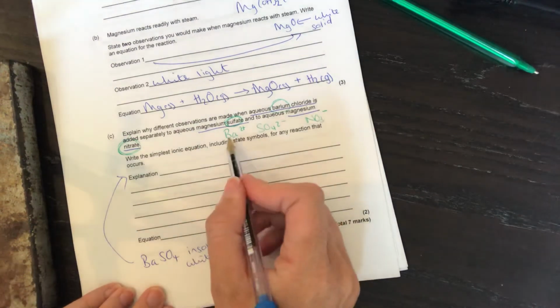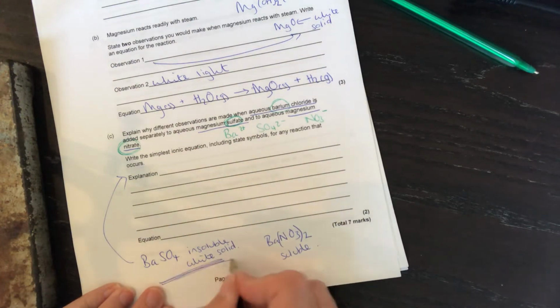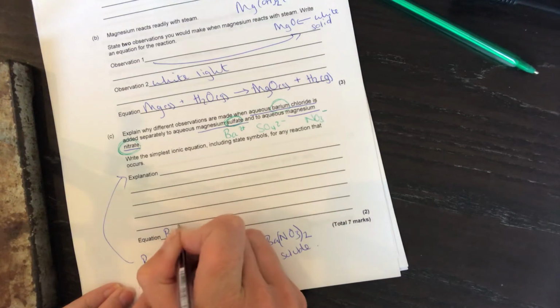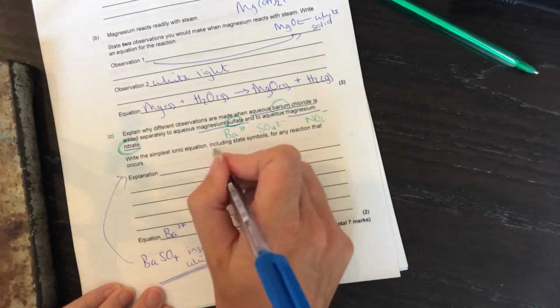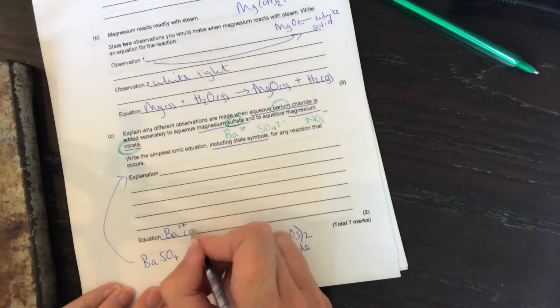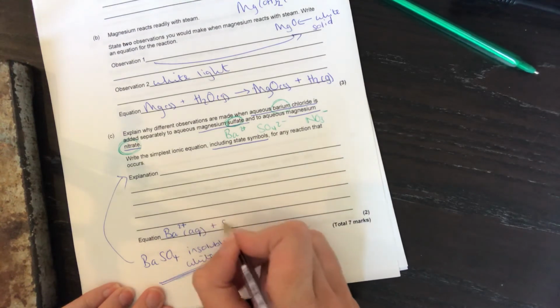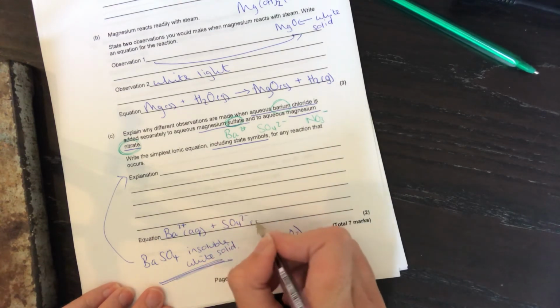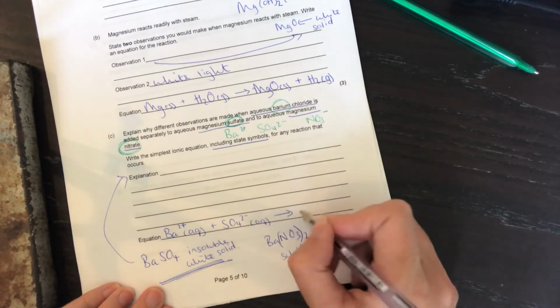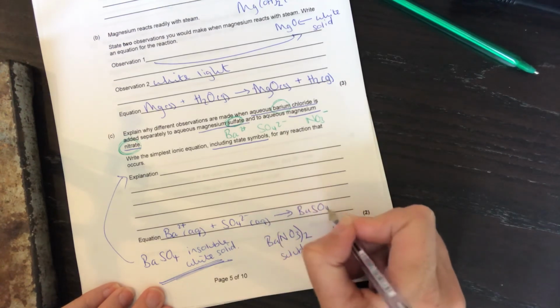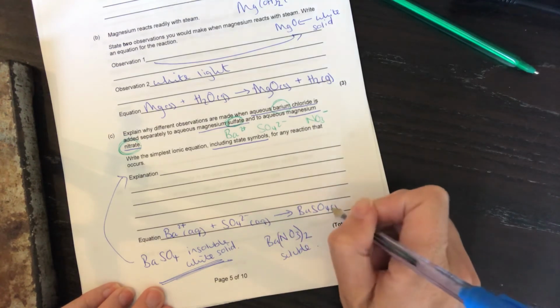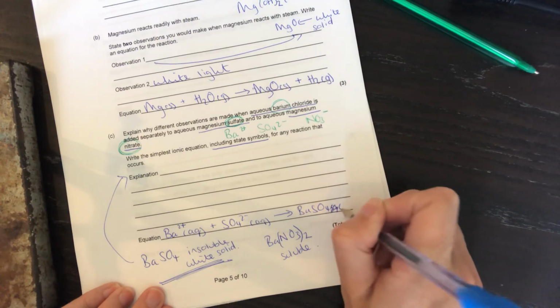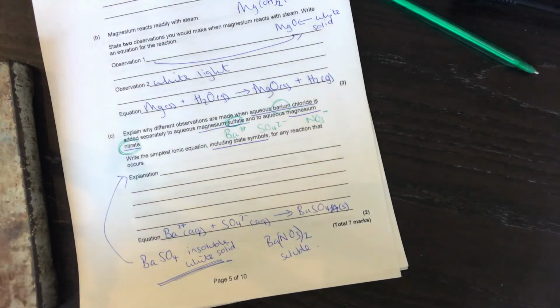The equation then for the reaction that's happening is this one, so we just very simply want Ba2+, and it does say including state symbols, so this is always aqueous, this is always aqueous, and this is our solid. There we are. Our solid white precipitate. Okay.